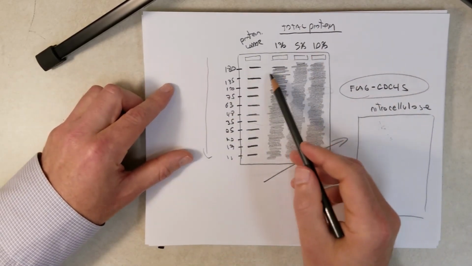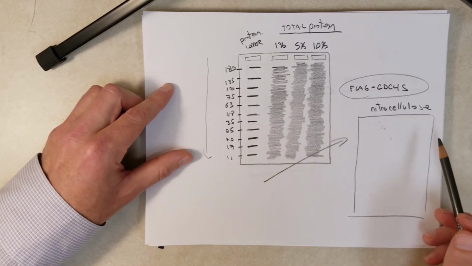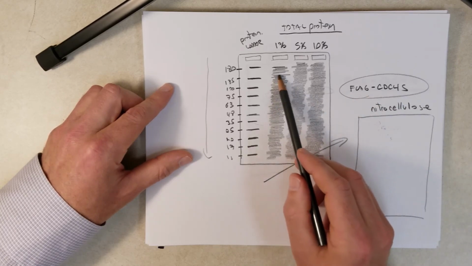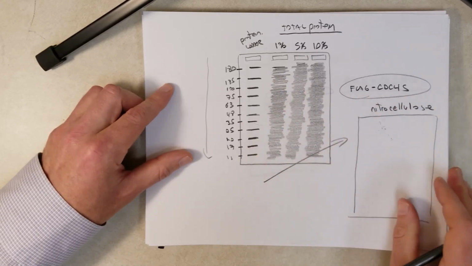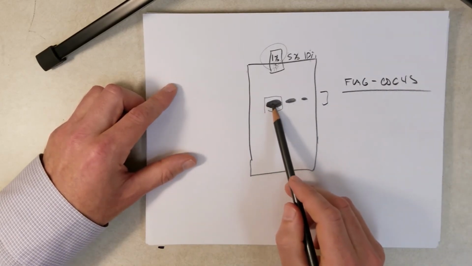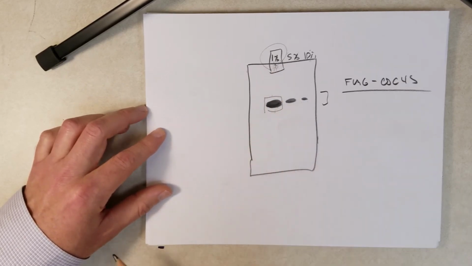And hopefully now you can see why Western blotting is useful, because if you're just using a stain that can stain all the proteins, you can't really see. You don't really know how much flag CDC45 is present in one condition relative to the other. But with Western blotting, you can clearly see that, oh, okay, there's more of the flag CDC45 in this condition relative to the other conditions.